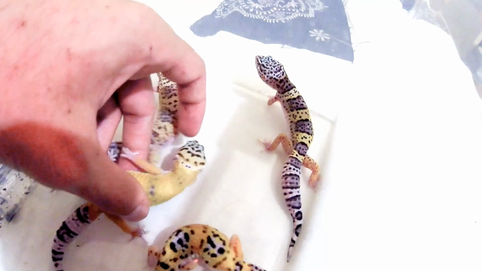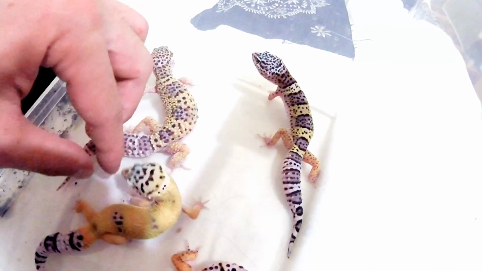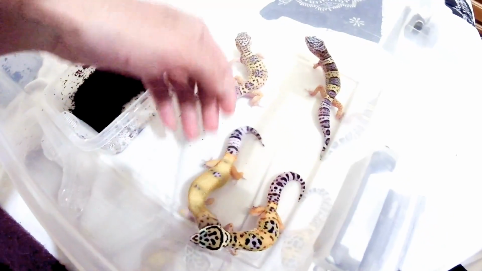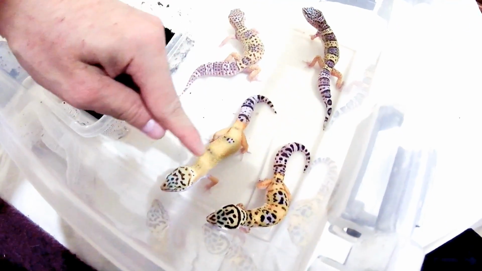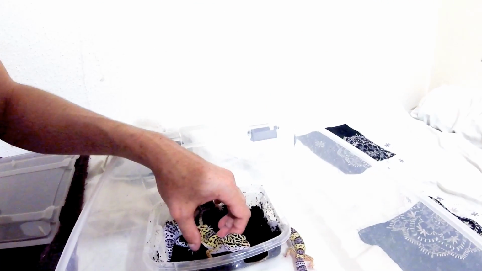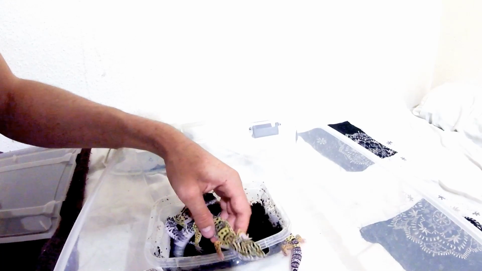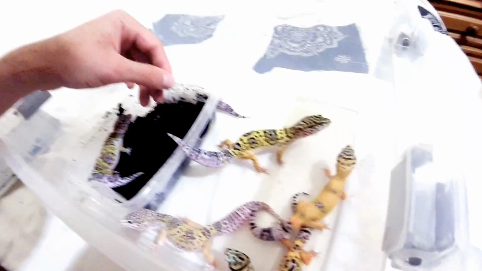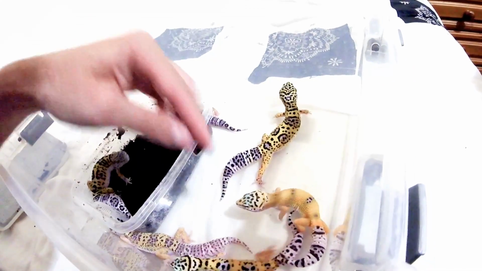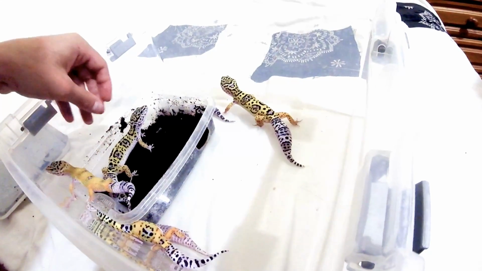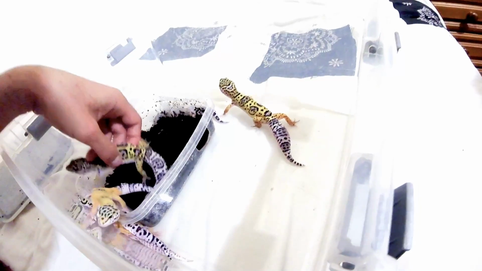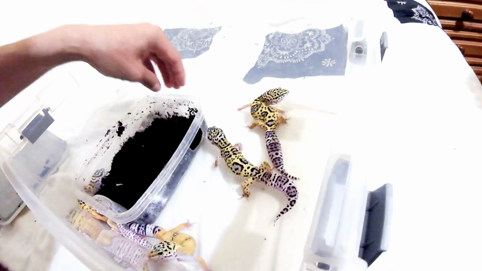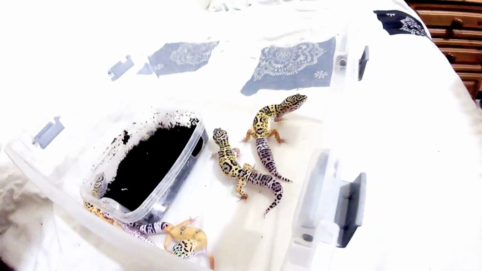So this is another normal. Yeah, so you can see the difference between the max snows and the normals. These are normal morphs as well. You can see there's definitely a variation to the amount of pigmentation that they have.